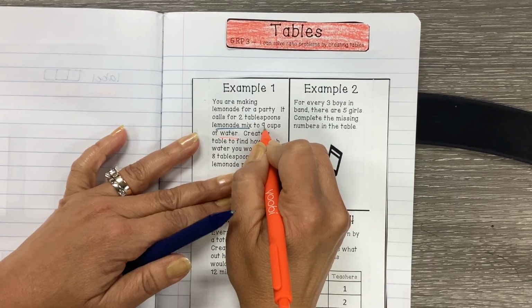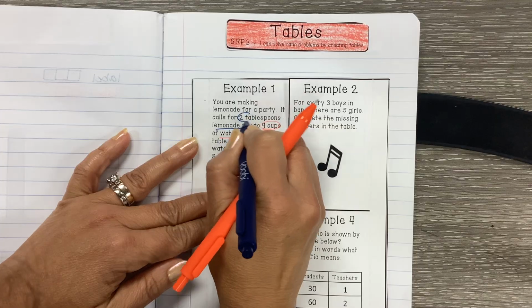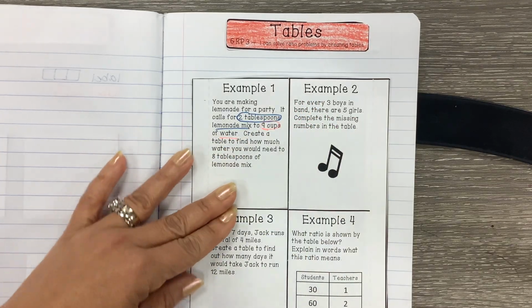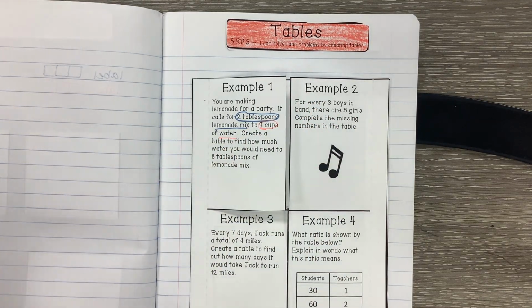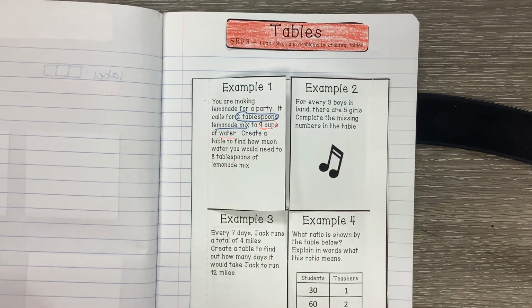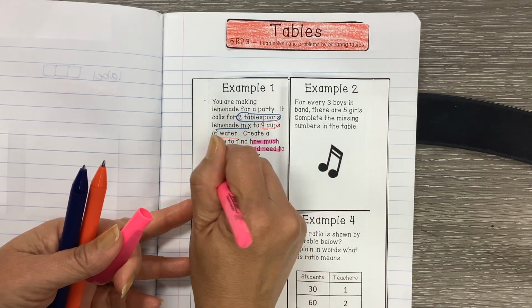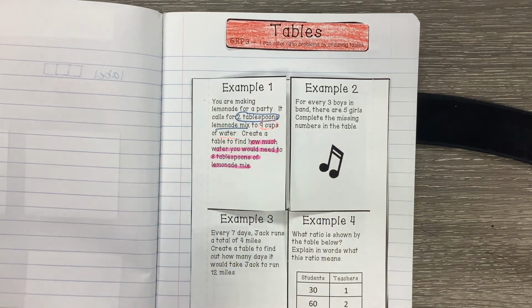So it was 9 cups of water and 2 tablespoons of lemonade mix to make this flavor of lemonade. Now we are trying to get to this 8, so we don't want to forget that. So I am actually going to highlight that with a different color. We are trying to find out how much water we would need for 8 tablespoons of lemonade mix.